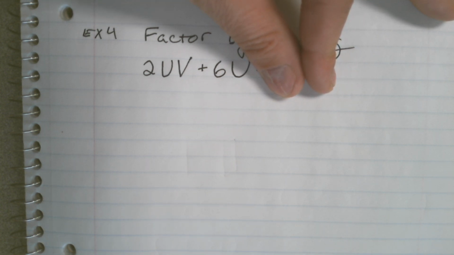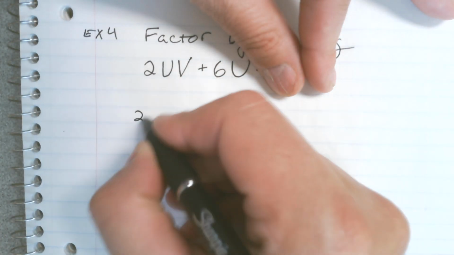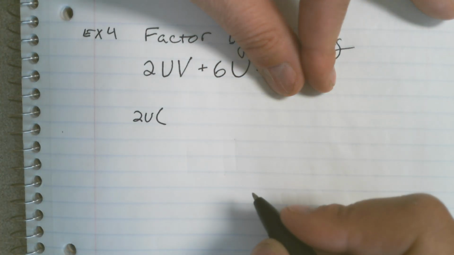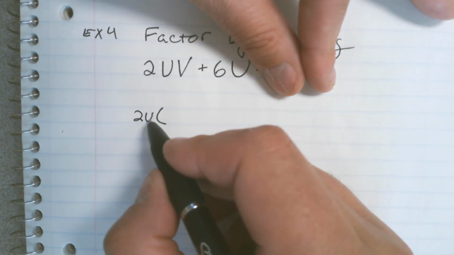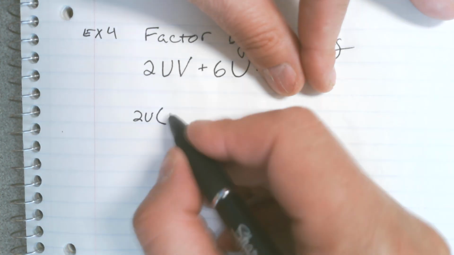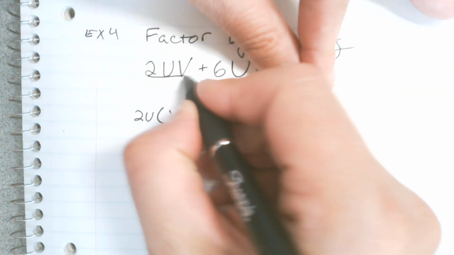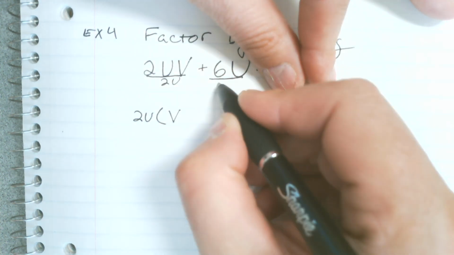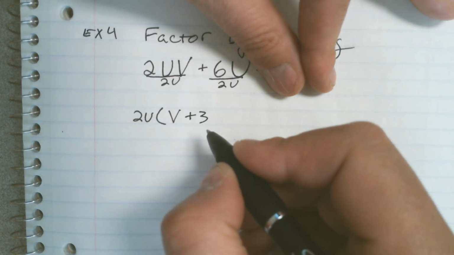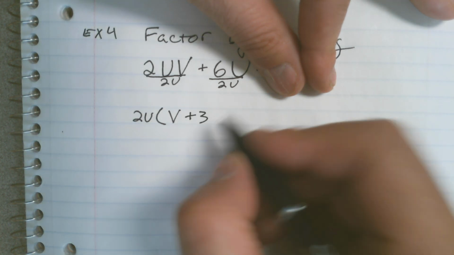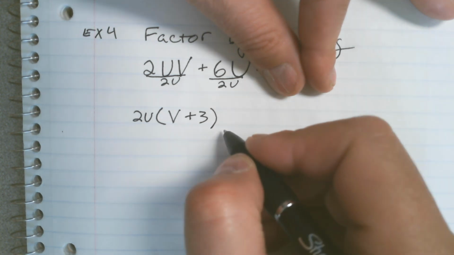What is the GCF between 2UV and 6U? 2U. So 2U times what is 2UV? So really I'm dividing this by 2U like we've been doing and dividing this by 2U. What's 6U divided by 2U? Just 3. Cyrus says it's just 3. Good job.